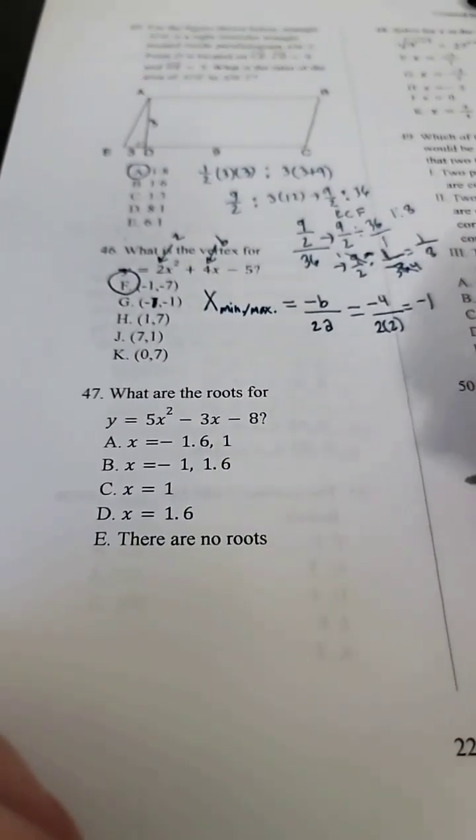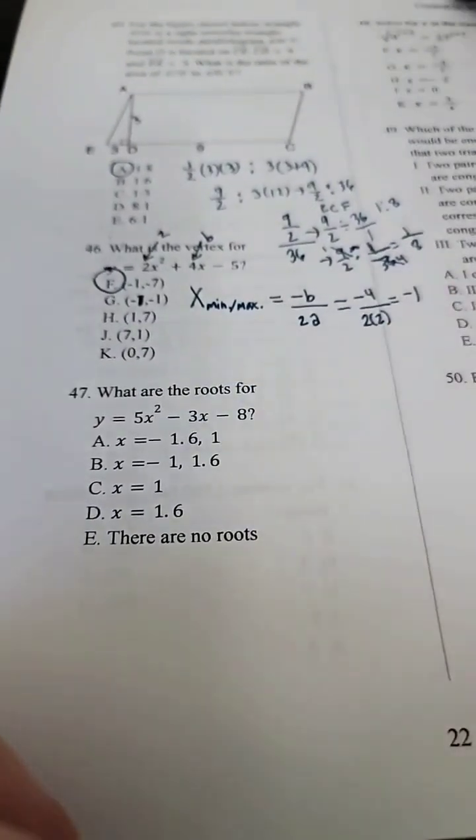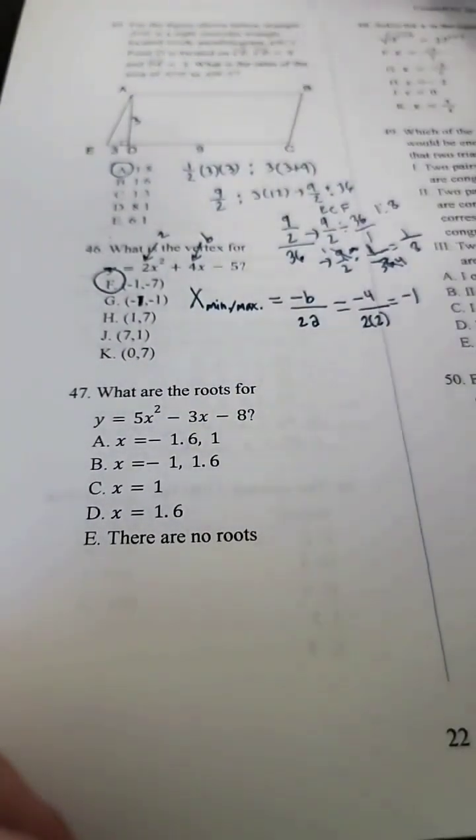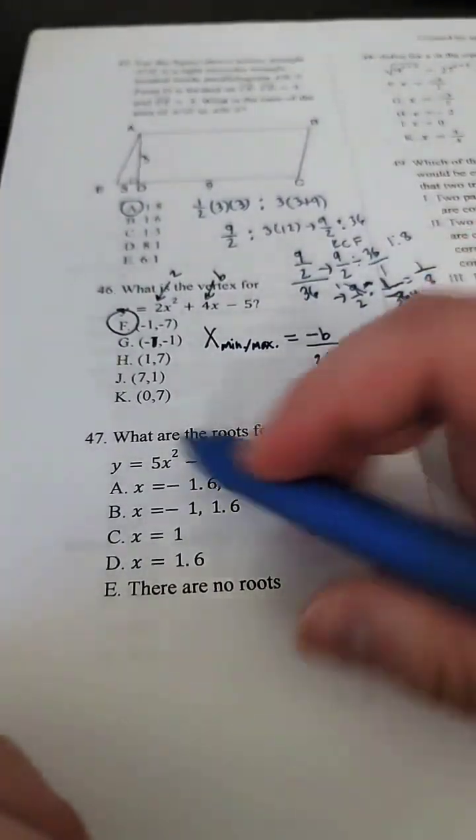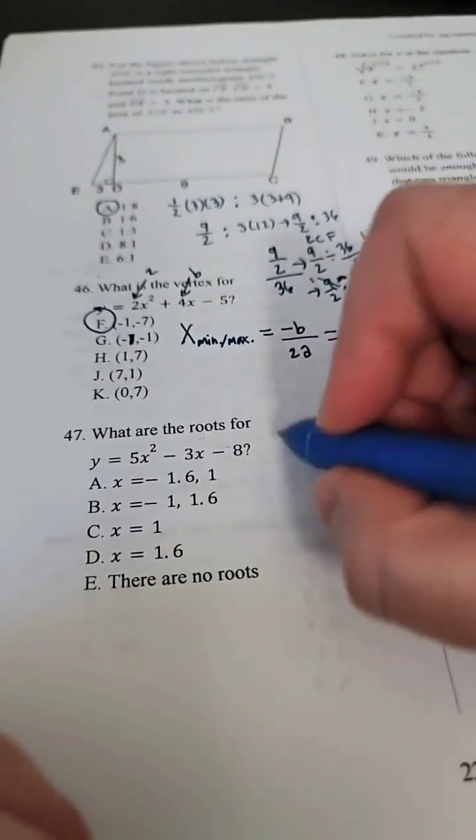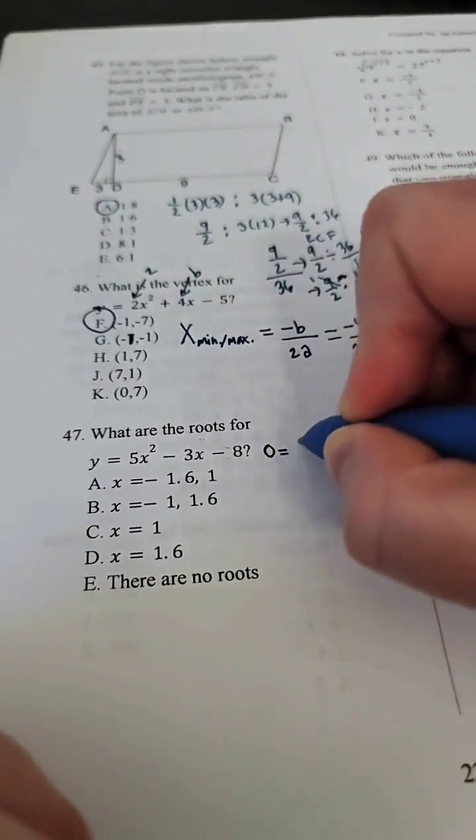So let's go to number 47. What are the roots for this? Another way you could say that is, what are the zeros? Move that out of the way. What are the zeros for this quadratic right here? So we would set it equal to 0.